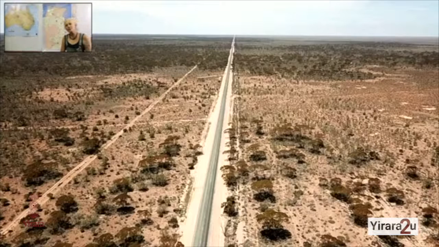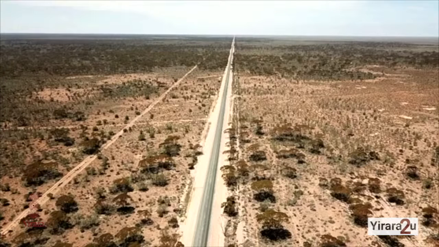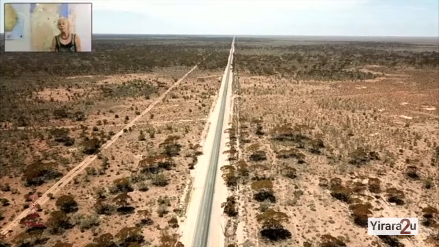Okay, now this is a sort of picture we're familiar with out here, isn't it? That's something like driving along the Stuart Highway, and it would be flooded at the moment down south, but would look similar to that with lots of water over the flatlands. And you can see the road that runs along next to the highway, that probably runs along next to the railway line. So you can also catch a train all the way from Adelaide to Darwin.